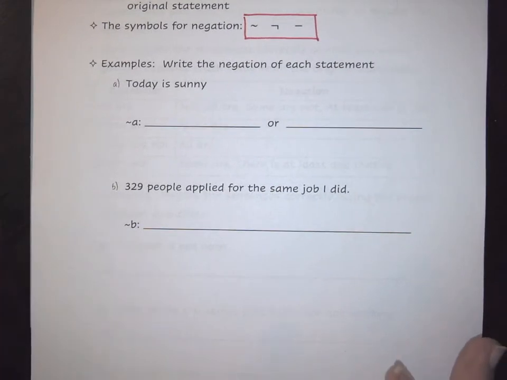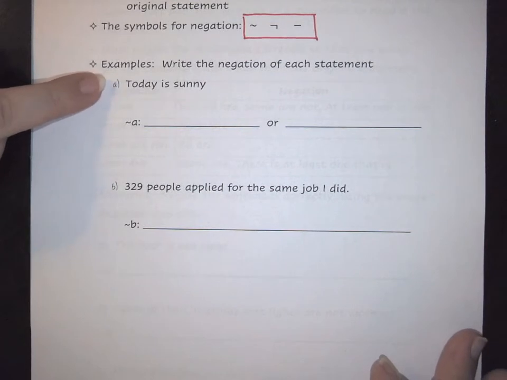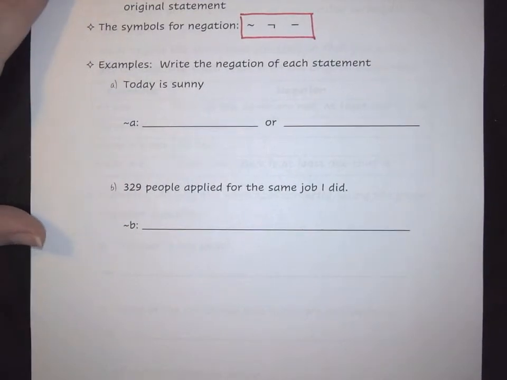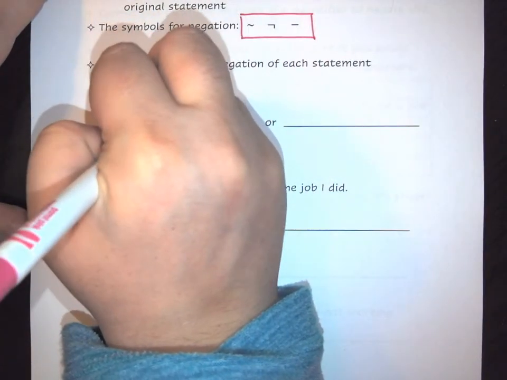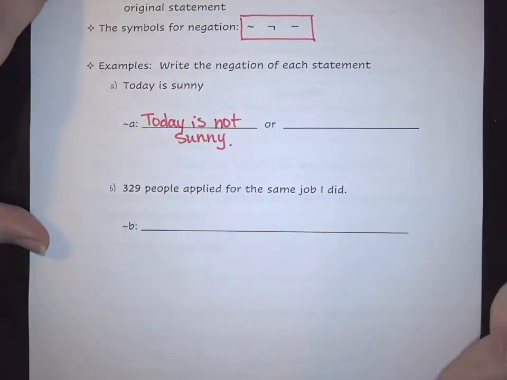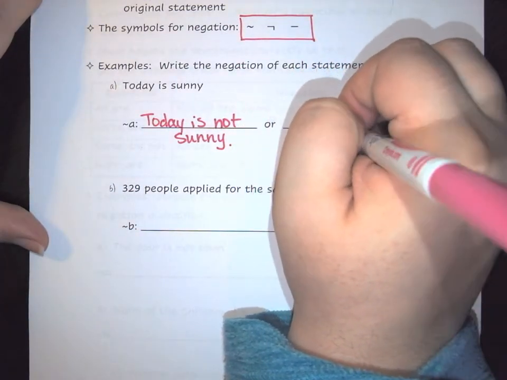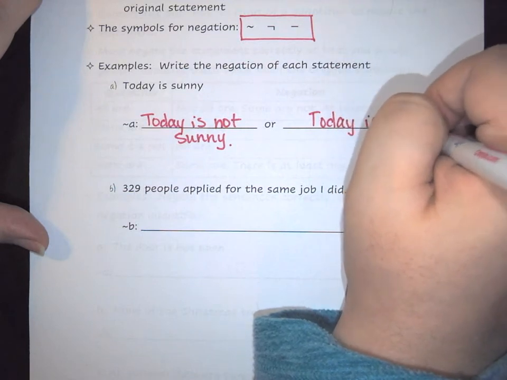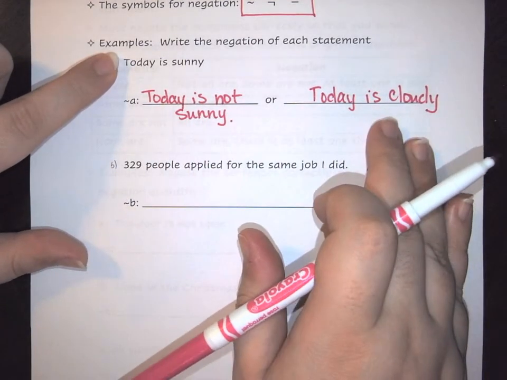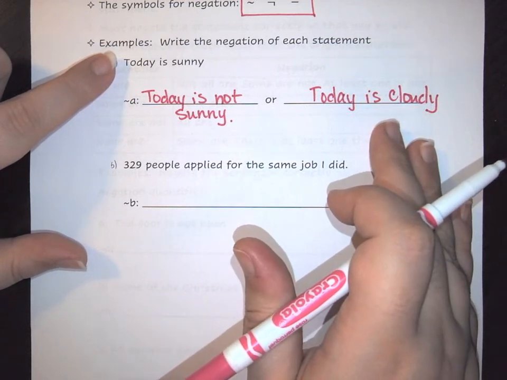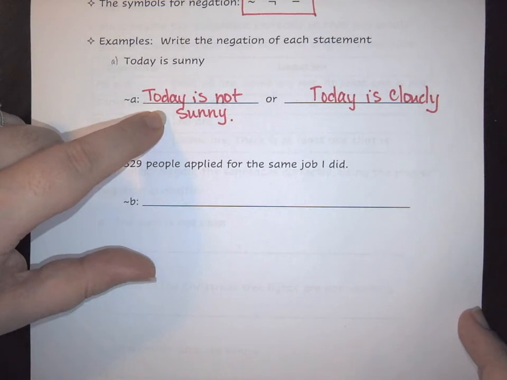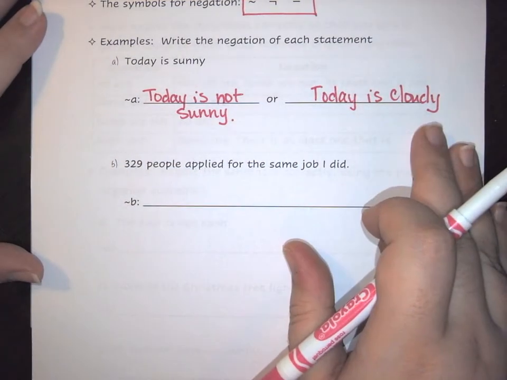So here, we're presented with a statement, like this one, today is sunny, and you need to write the negation. We have two options for how the negation could look. First, we could say, today is not sunny. Or we could say, today is cloudy. Both of these versions are a negation of the sentence that was given, today is sunny. Both represent the idea that we are writing the opposite of the statement given. This first statement, today is not sunny, is the preferred statement that we would usually use. However, in English, we would have said today is cloudy or today is rainy.